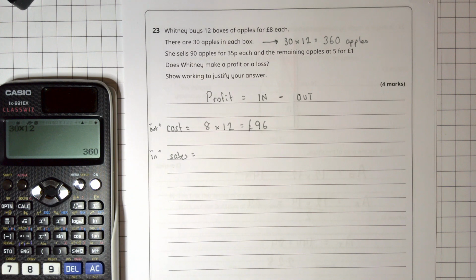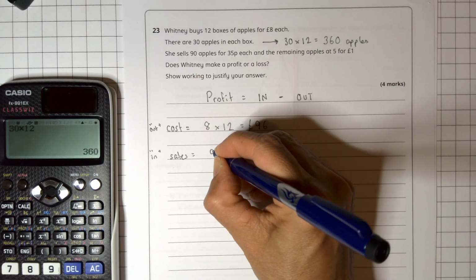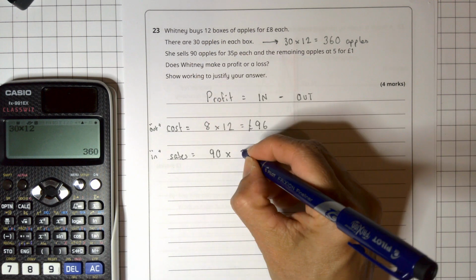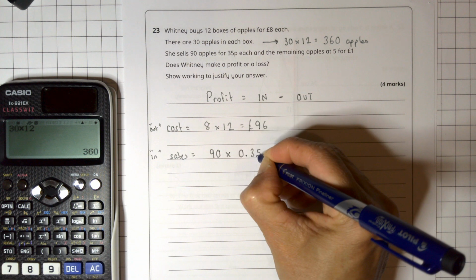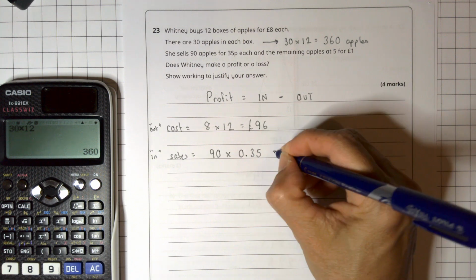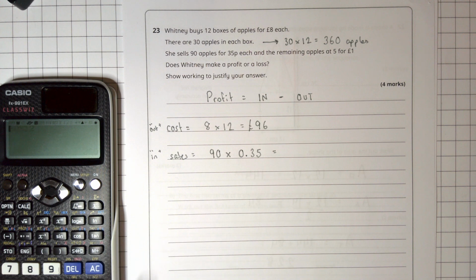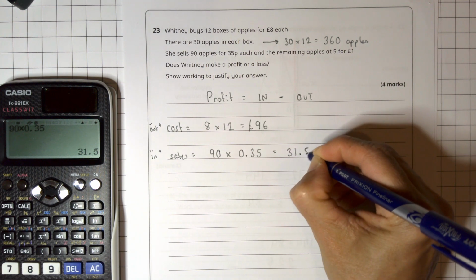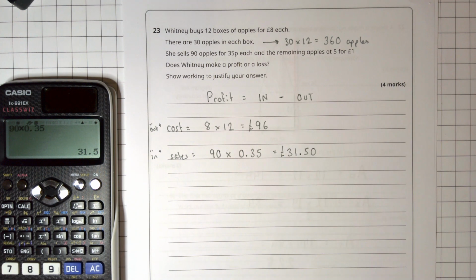Okay, so sales. They tell us that she sold 90 of the apples for 35 pence. Now this is in pounds, so I'm going to write 35 pence as pounds. If you wanted to, you could change that into pence, but I'm going to work in pounds. So 90 times 0.35 comes out to £31 and 50 pence. That's how much money comes in from selling 90 apples.